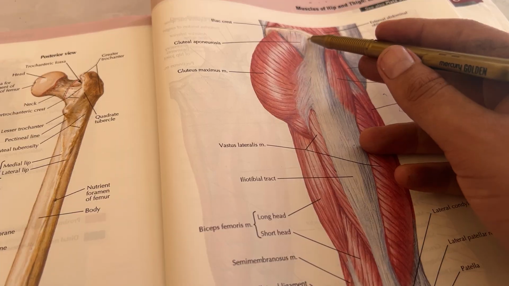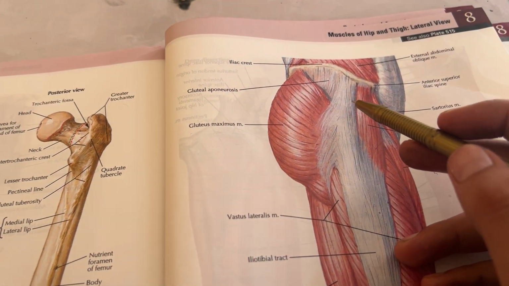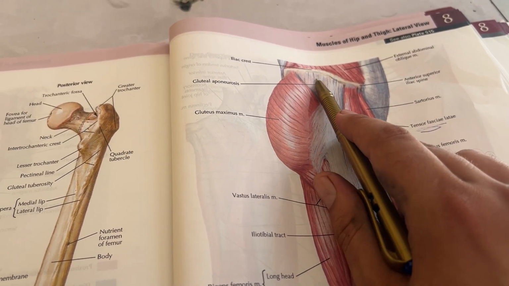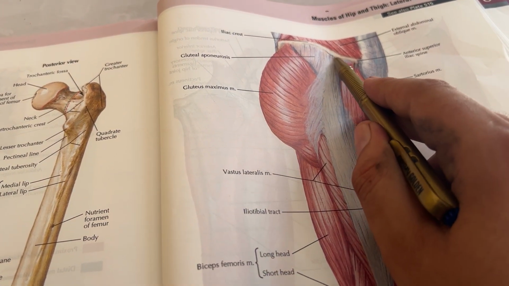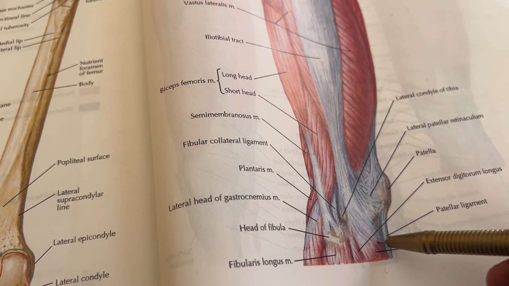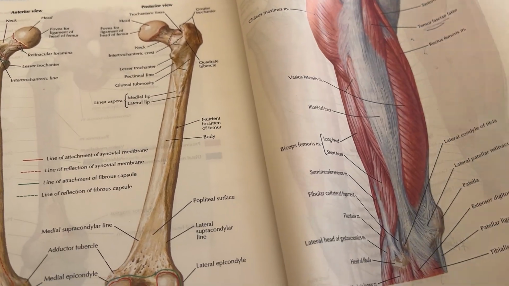Superiorly it attaches to the iliac tubercle of the iliac crest. This is the iliac crest, and its outer lip has the iliac tubercle. It originates from here and then attaches to the tibia.